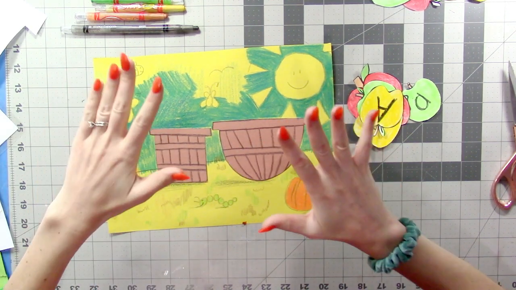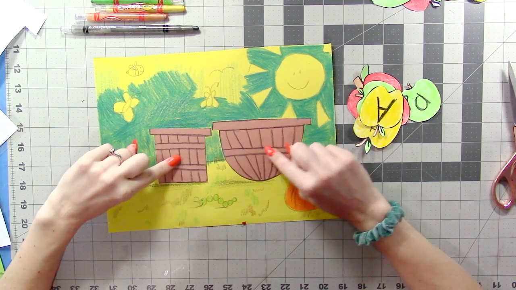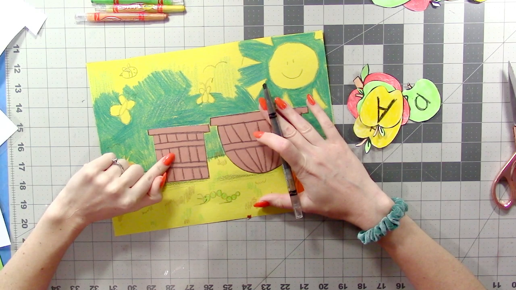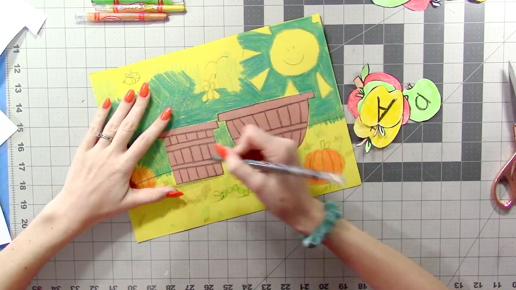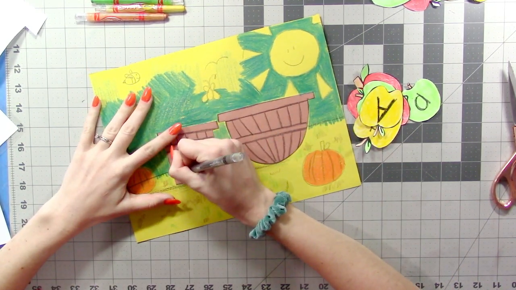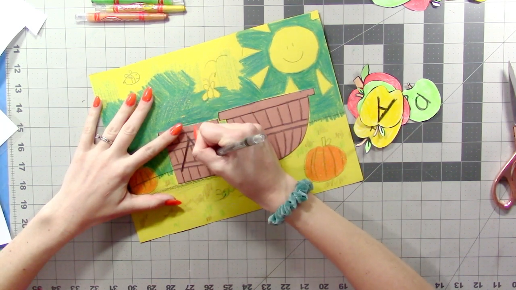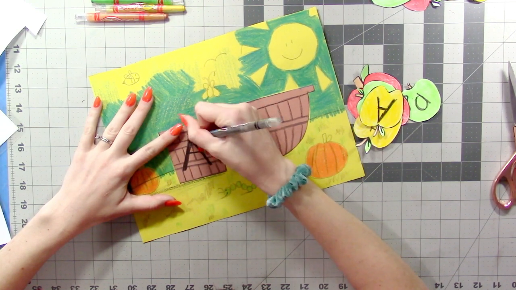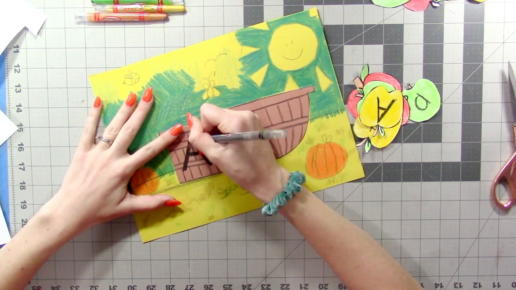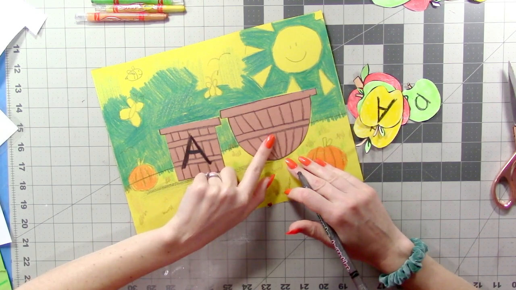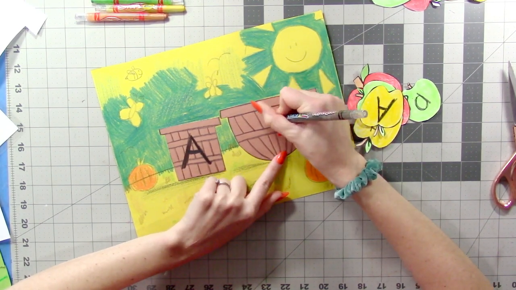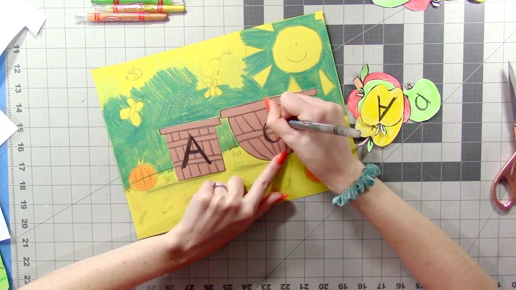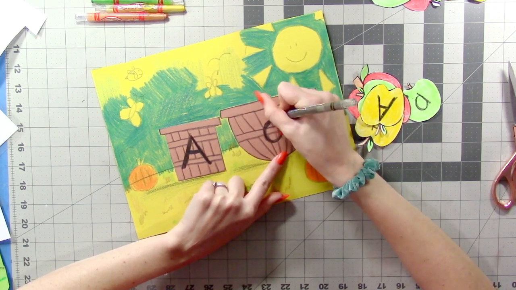Okay. Now that we all have our artwork, we are going to label these baskets. So get your black crayon, and one of them will be uppercase A and one will be lowercase a. So uppercase A, down, down, across. And this one can be the lowercase a. Curve up, down.